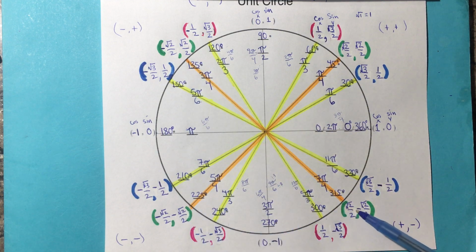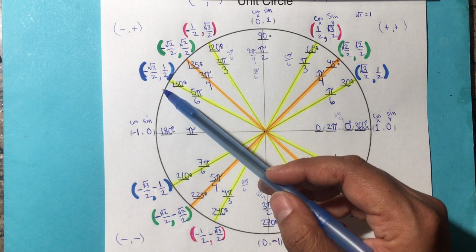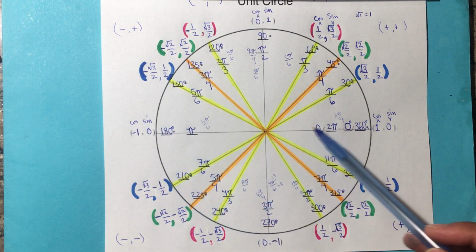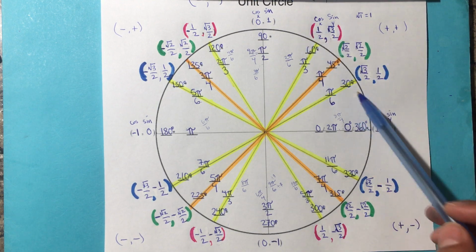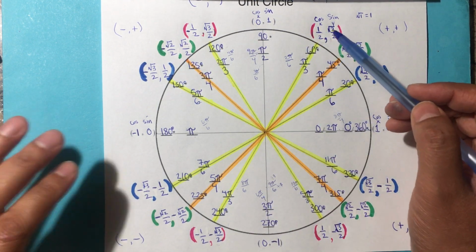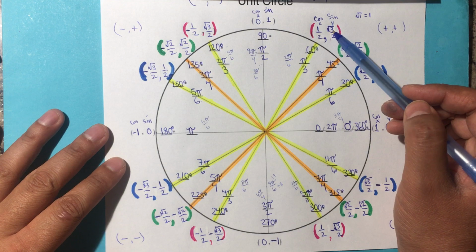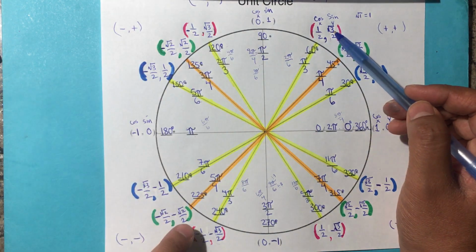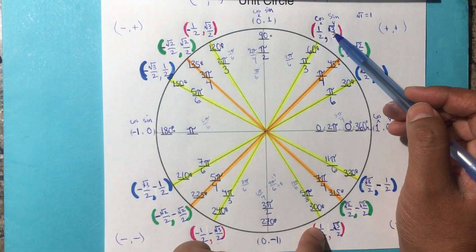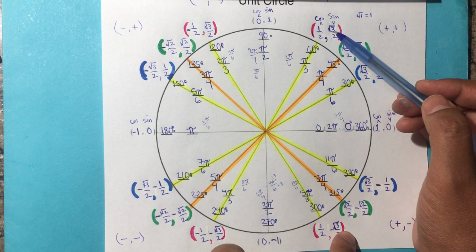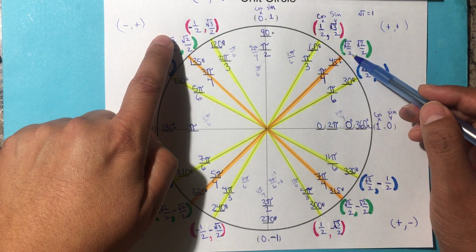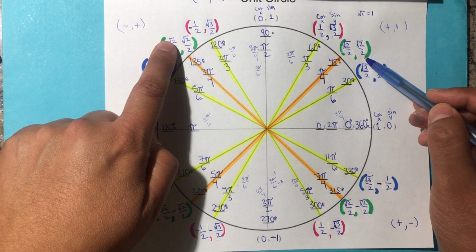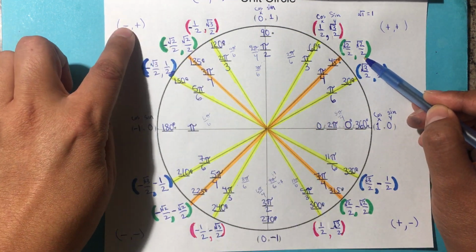Then the greens are the ones in the middle, or the 45 degrees. And then the blue ones are the ones that are closer to the x-axis. And once you have that, you just copy everything. All the pink ones have these values, but negative, positive, negative, negative, positive, negative. All the green ones have the same values, square root of 2 over 2, square root of 2 over 2, but with the appropriate signs.